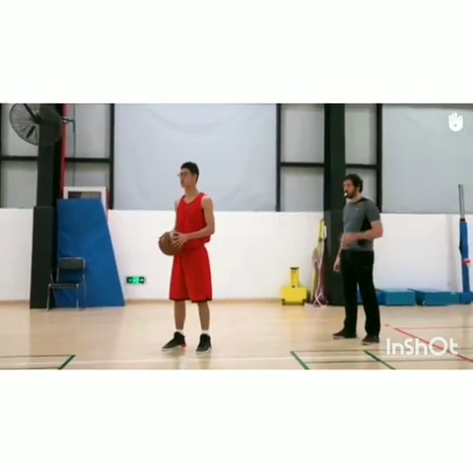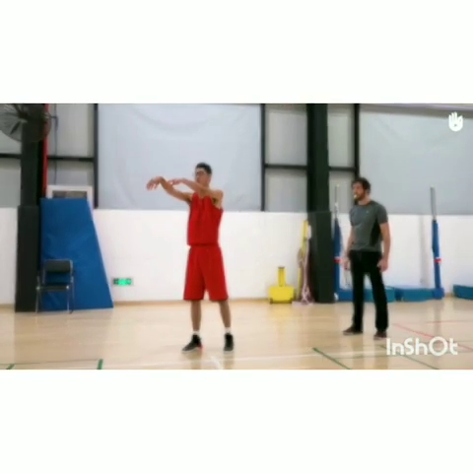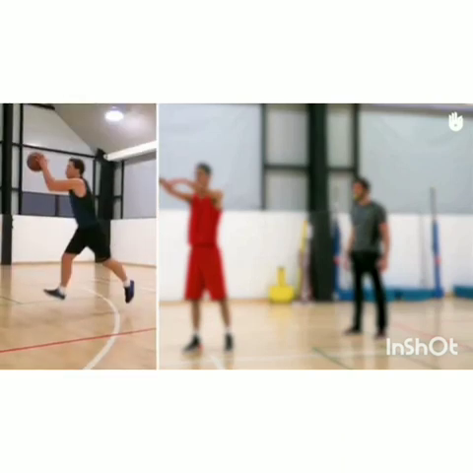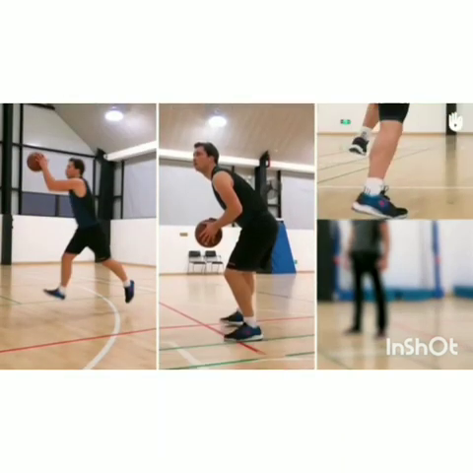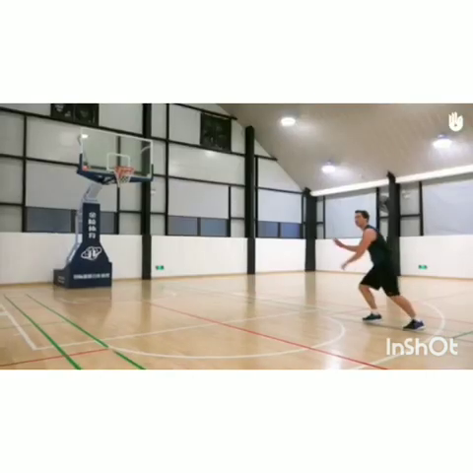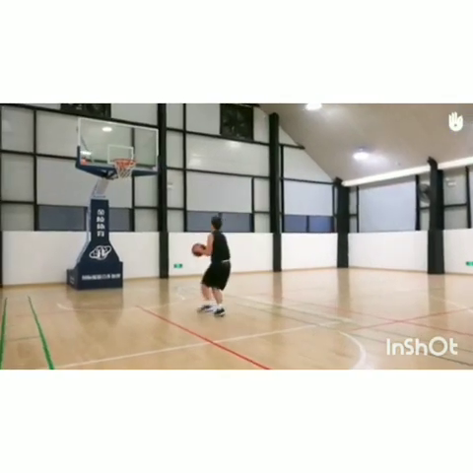To make sure you don't travel, be careful in these three situations: when you receive the ball while moving, when you receive the ball while stationary, and when you start dribbling. First situation, when you receive the ball while moving.